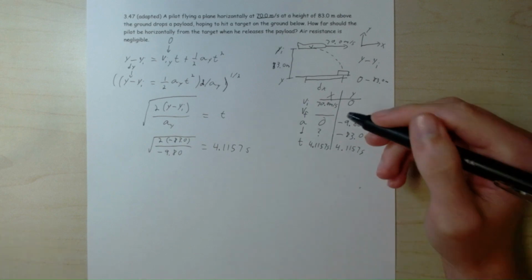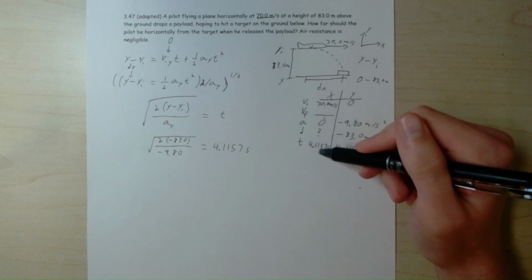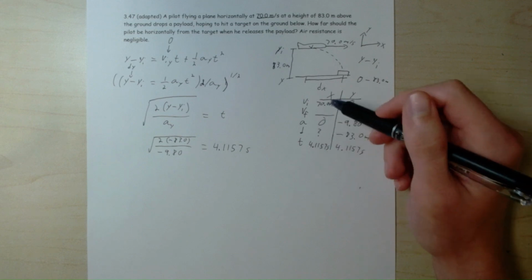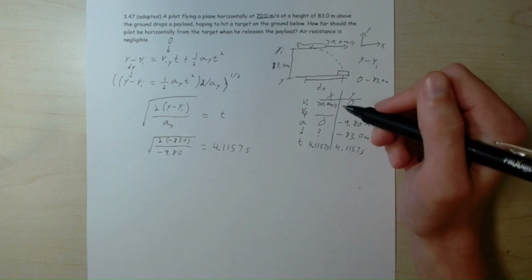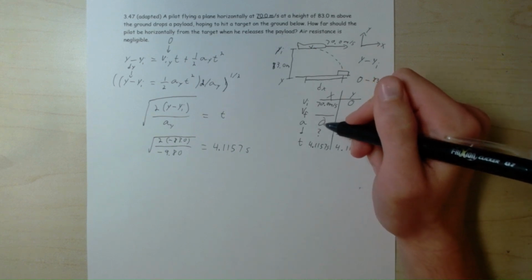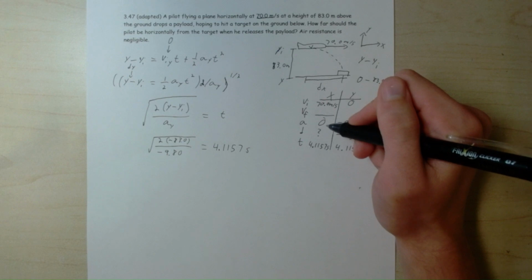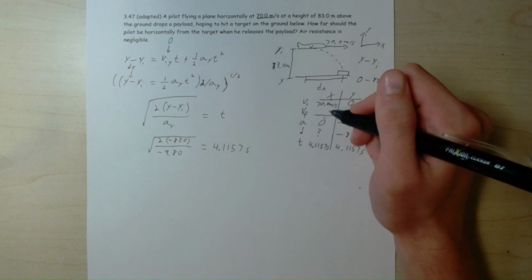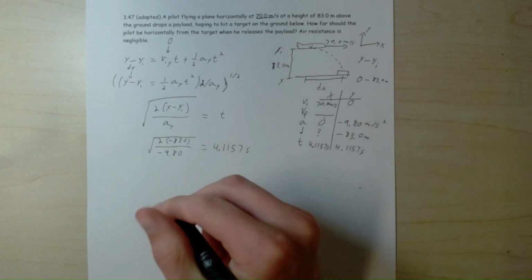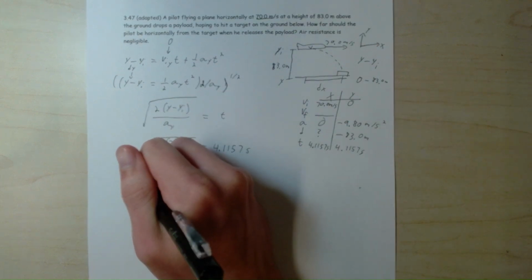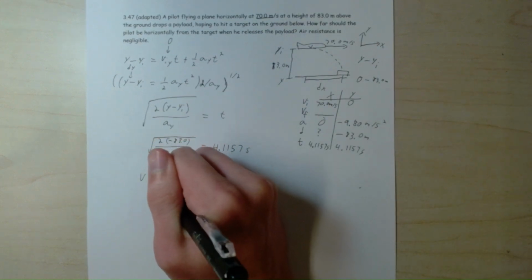So we have enough knowns over here to solve for dx. So how do we do that? Well, because there's no acceleration in the x direction, and because the final velocity is the same, velocity is constant for the x direction, we can just use v equals d over t.